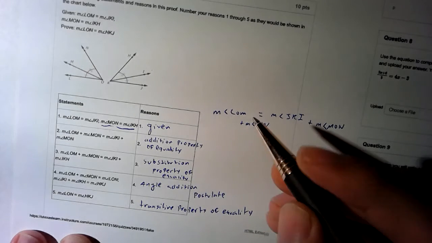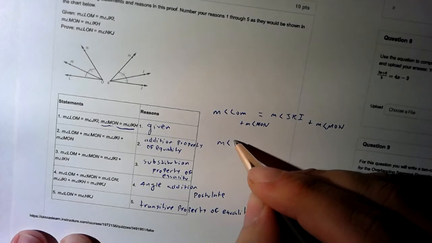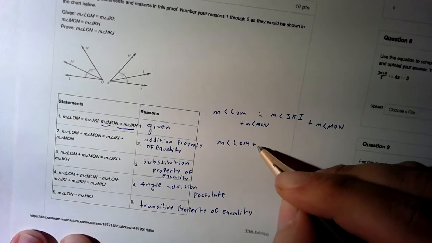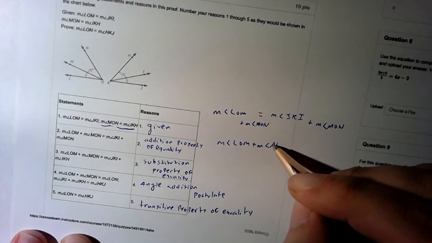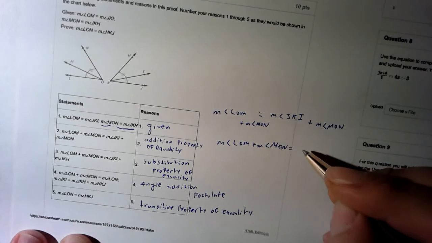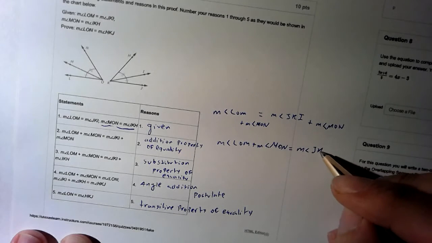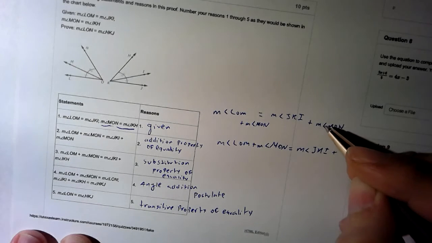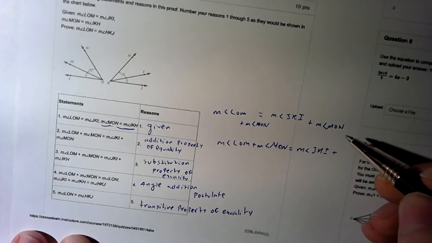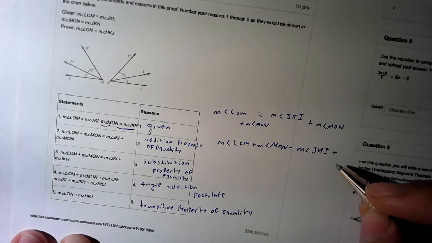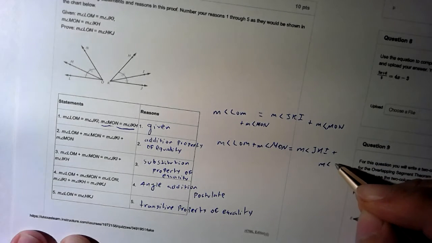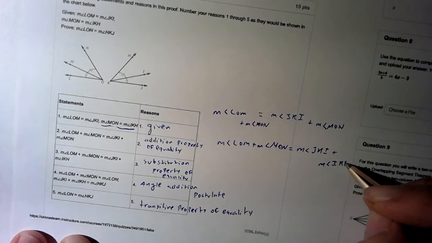So this part of the equation stayed the same. This stayed as measure of angle LOM plus measure of angle MON, equals, and this one stays the same also, measure of angle JKI. But instead of writing measure of angle MON, we substitute, and now we write measure of angle IKH.